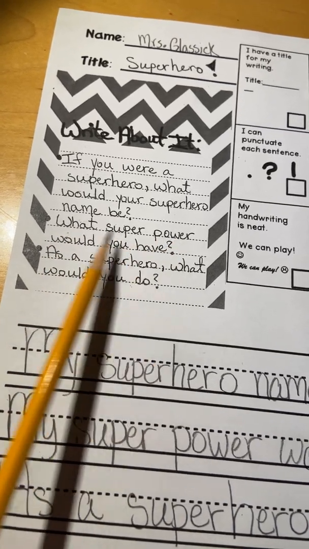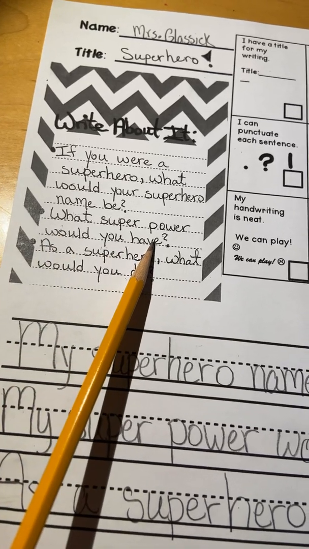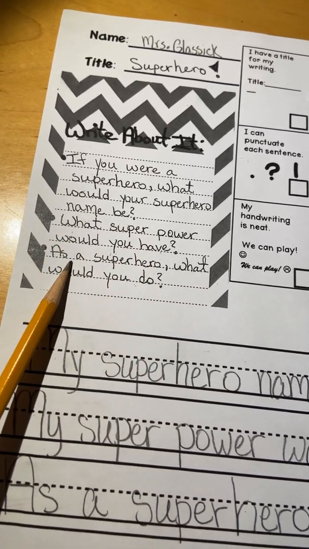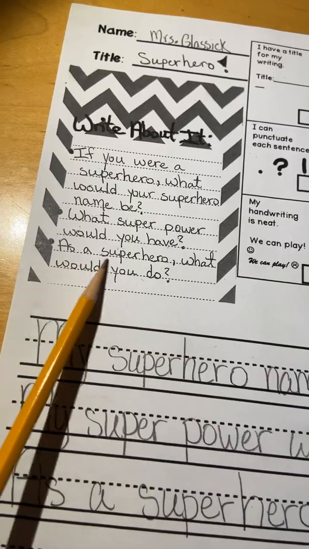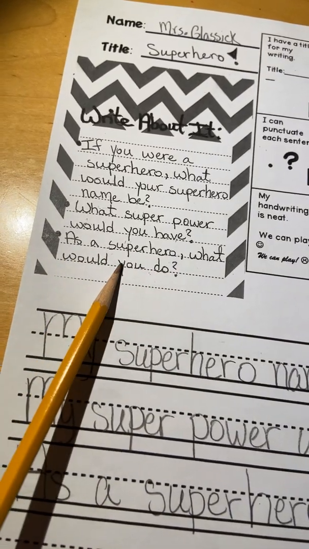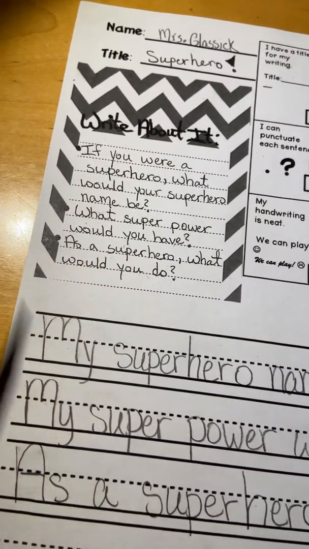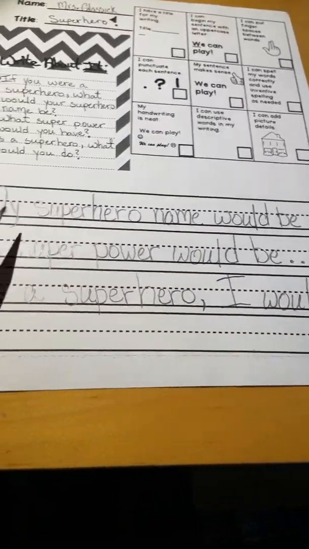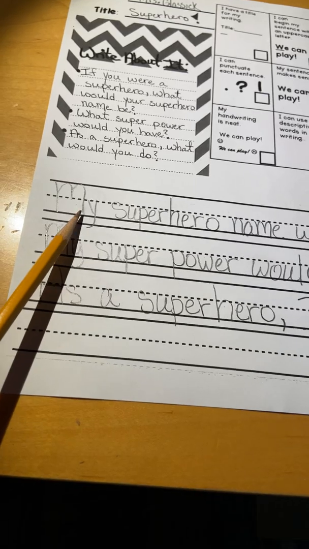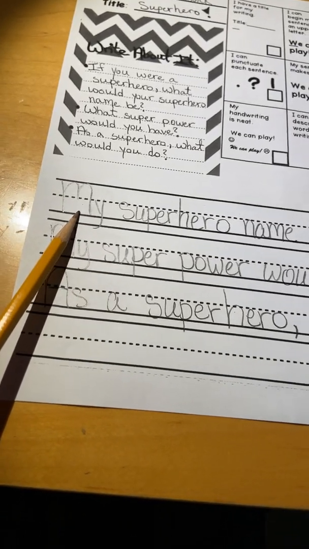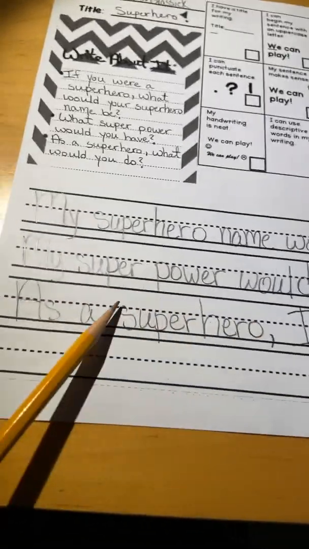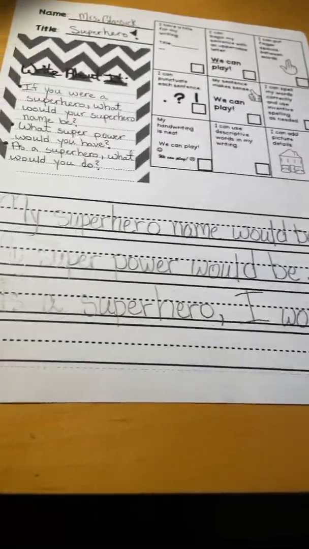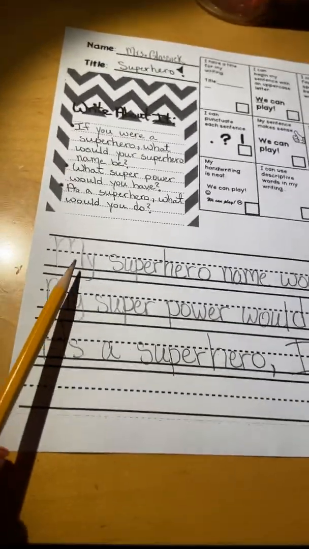What superpower would you have? And then the last sentence, you would answer this question: As a superhero, what would you do? So then we can go right down here and see I've started some sentence frames for you, right? Write nice and neat. You can even finish this on another piece of paper or on the back if you want. You're probably going to need some more room.